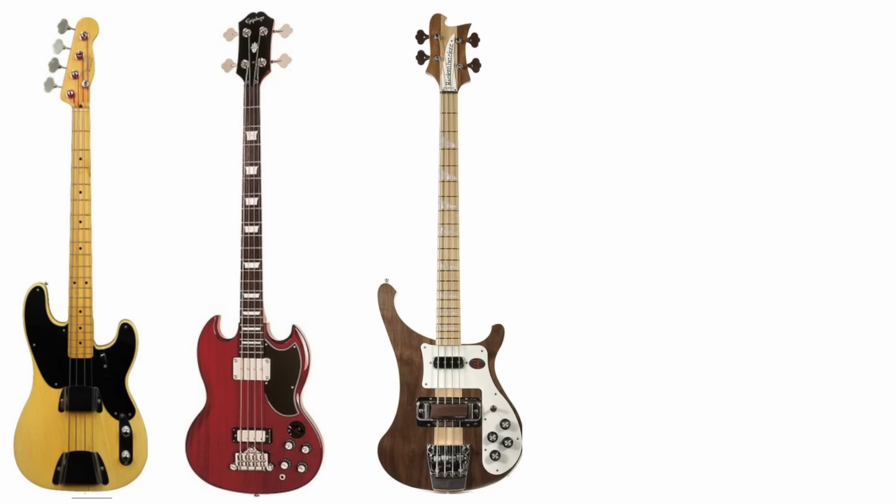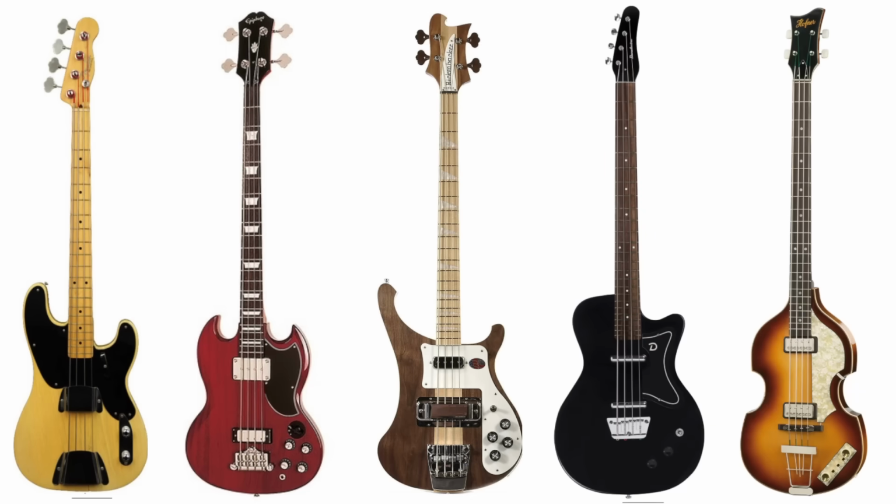Rock, soul, and funk developed separately from jazz. In the 1950s, a number of companies began manufacturing electric basses: Fender, Gibson, Rickenbacker, Danelectro, Hofner. These were all to become the instruments of rock and roll. By the 1960s, the electric bass dominated all types of popular music. Some of the bands even had lead singers that were bass players.